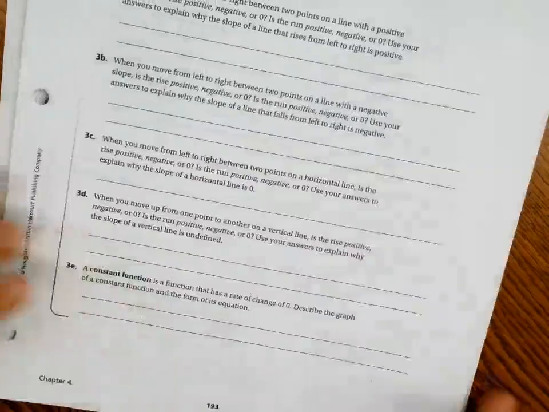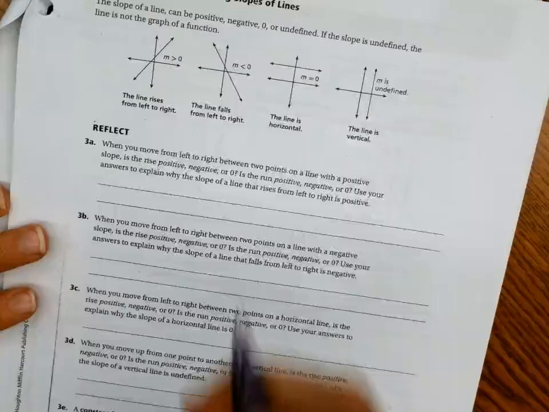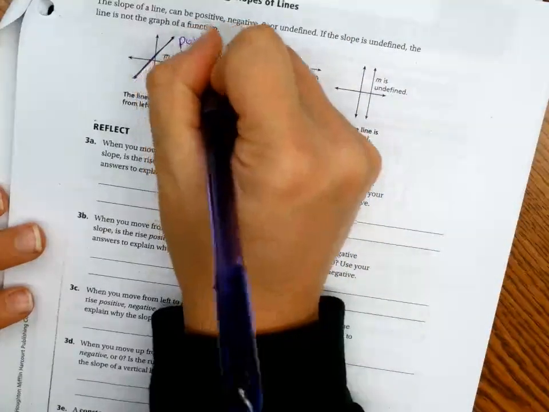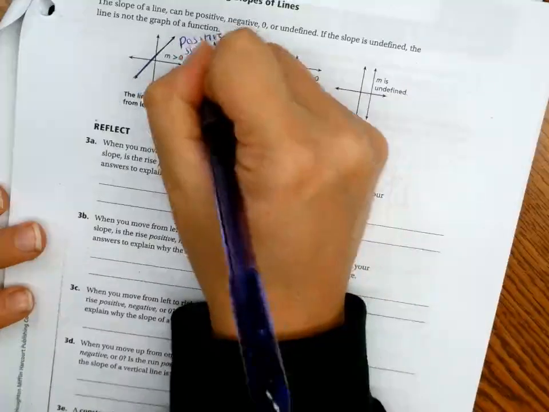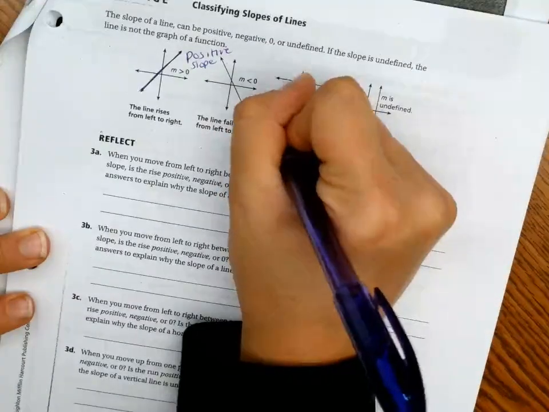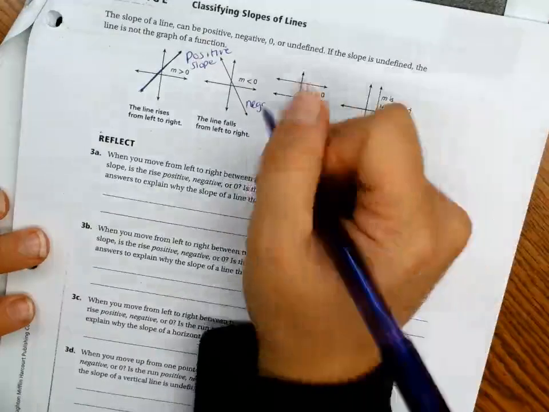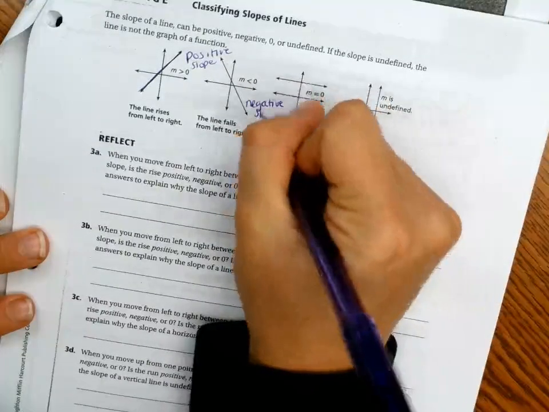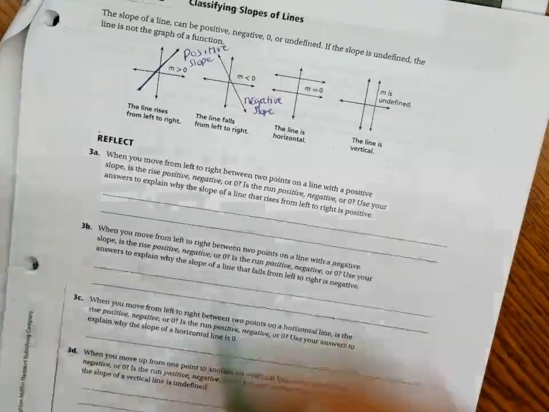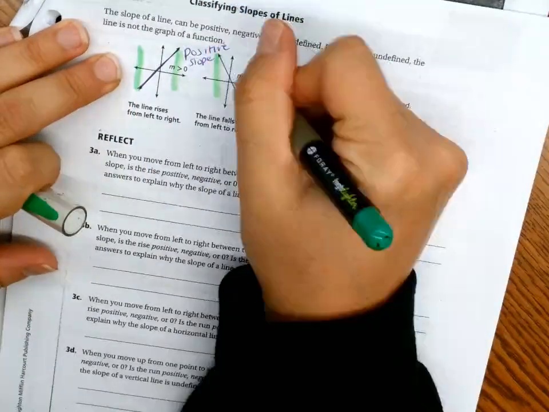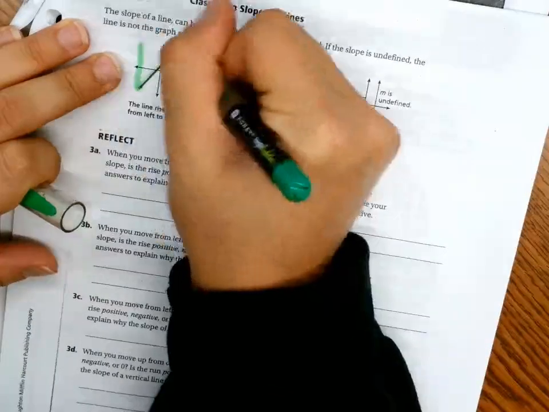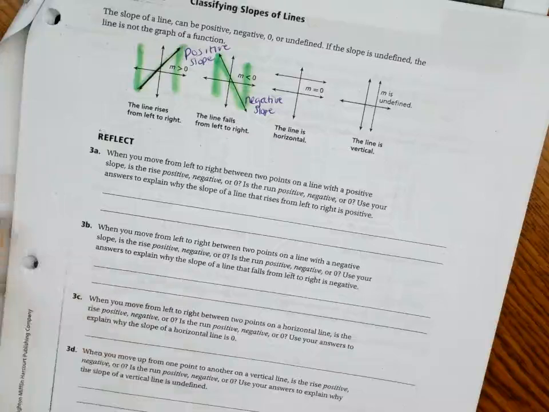All right, so classifying slopes of lines. So if the line is rising from left to right, this is a positive slope. If it's falling from left to right, this is a negative slope. If I put some vertical lines on here, N for negative. This is a backwards N because it's positive. Do you guys see that? See that little N trick? N for negative.